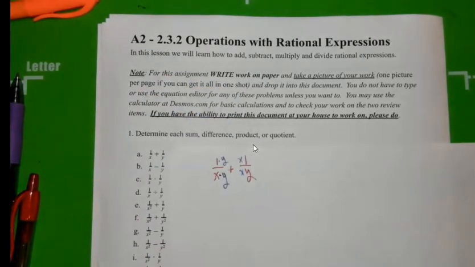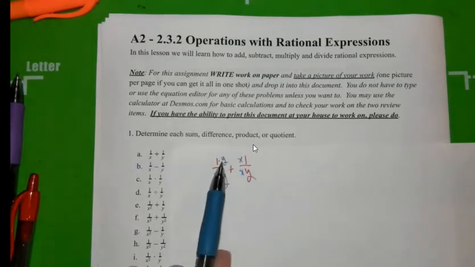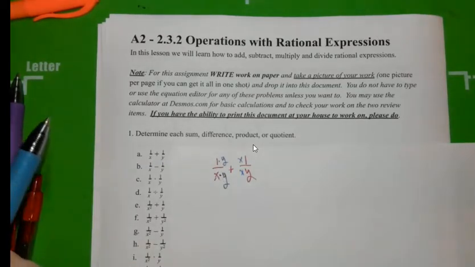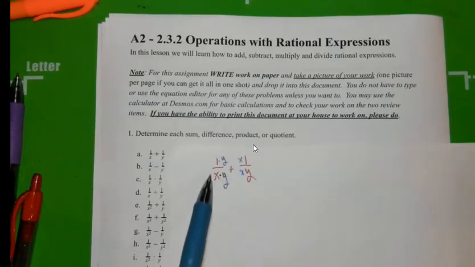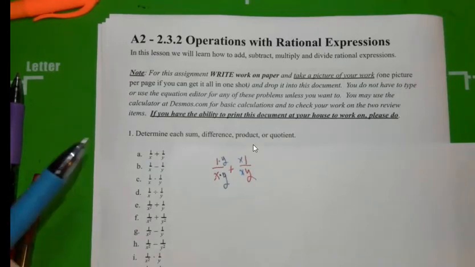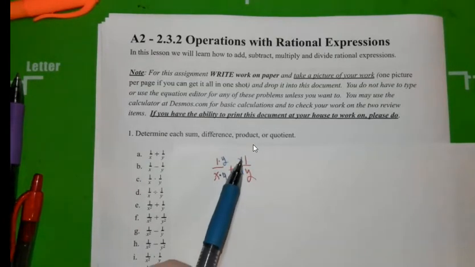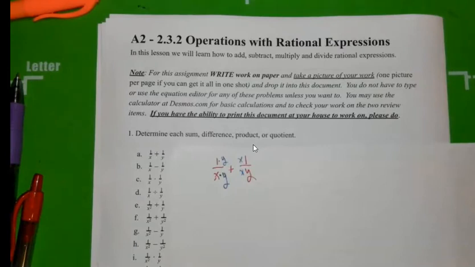Now, why is that even allowed? Well, generally, what you're doing is you're multiplying by 1, and multiplying by 1 doesn't really change the value of whatever that is. So if you multiply by y over y, you're getting an equivalent fraction. And if you multiply by x over x, you're getting an equivalent fraction. So that's a legal thing to do when adding and subtracting rational expressions.